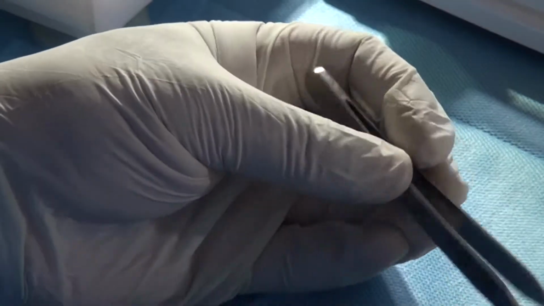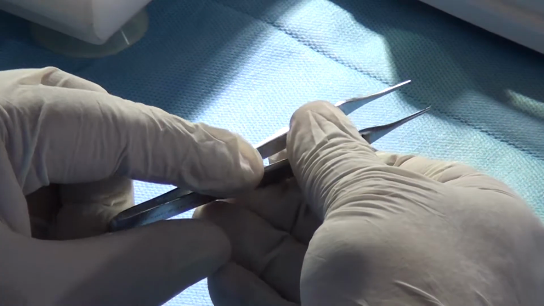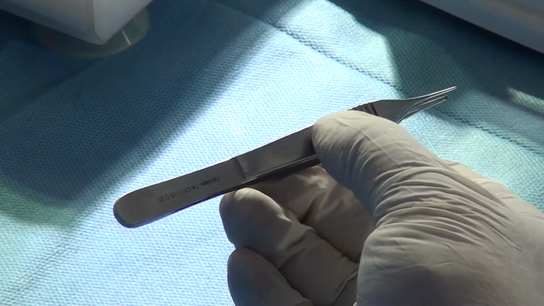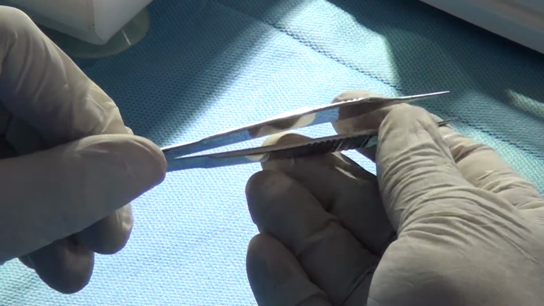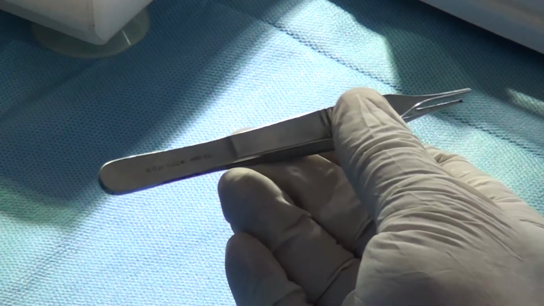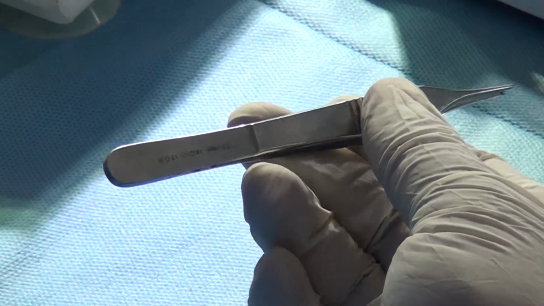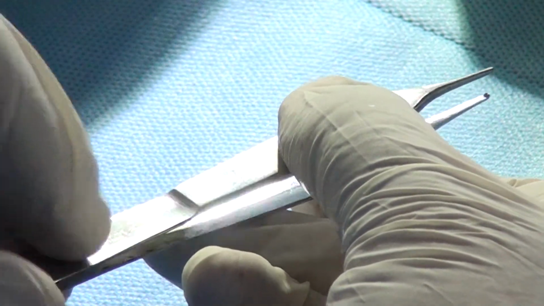Now, forceps classically is a spring-loaded instrument. There is a spring here. There are fenestrations here. What would the fenestrations mean? The grip. Excellent. And what is the purpose of this spring? It has a memory. What is the purpose of the memory? You close it, it goes back to its position. That's what you use a forceps for.